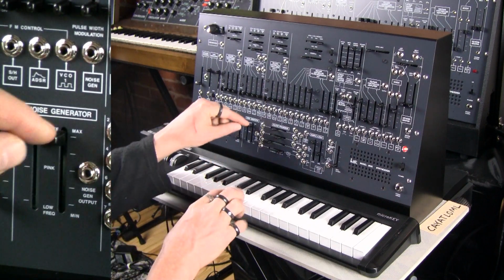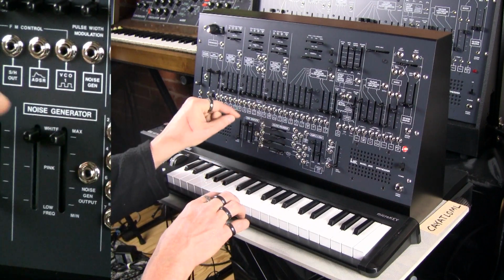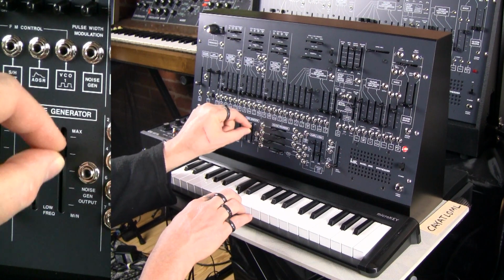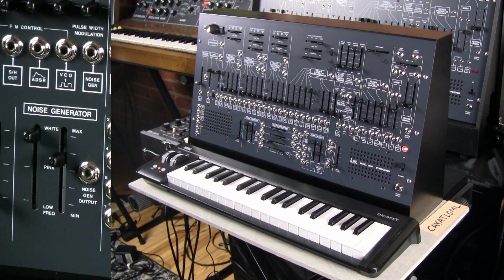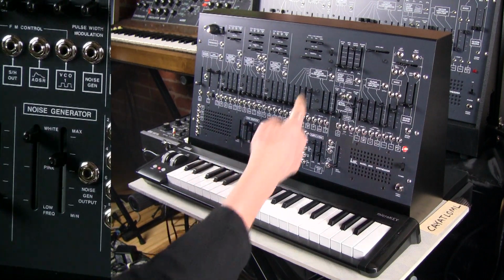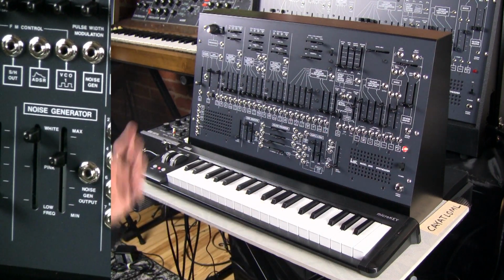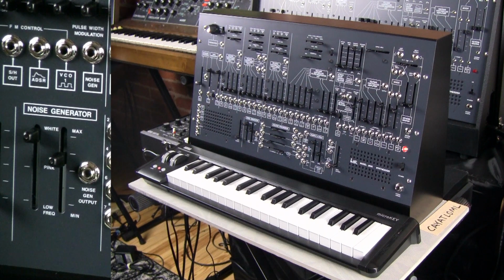Anyway, we also have an amount slider here. So you can adjust the amount of noise modulation that you're getting. If you're taking this noise source somewhere else, like maybe after the mixer, you can set the output of the noise generator to suit your purposes.